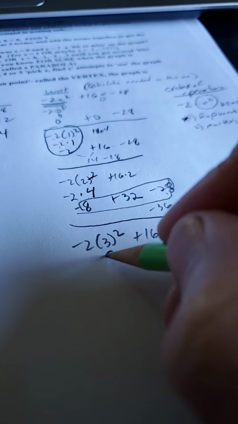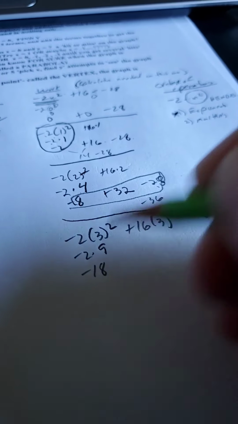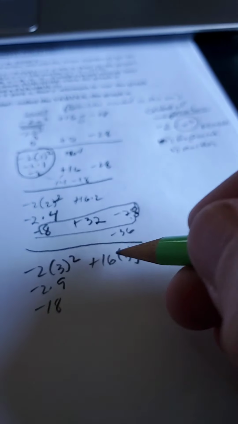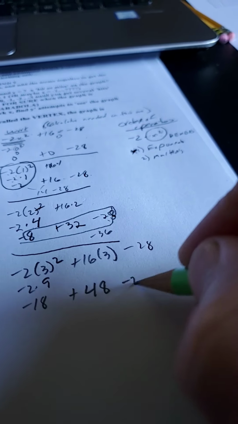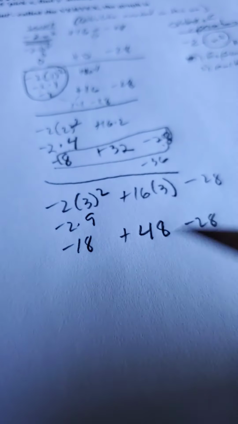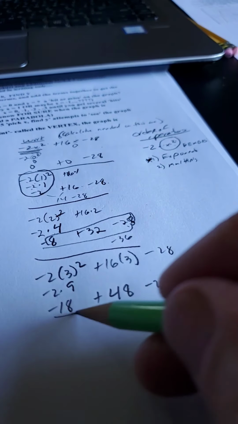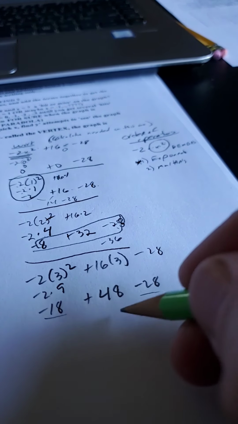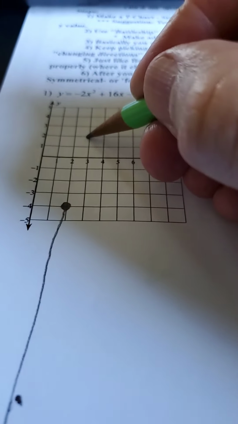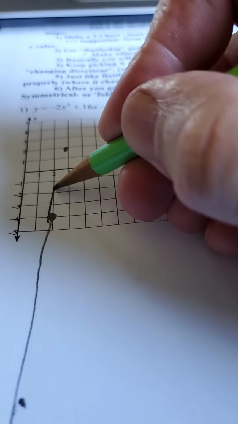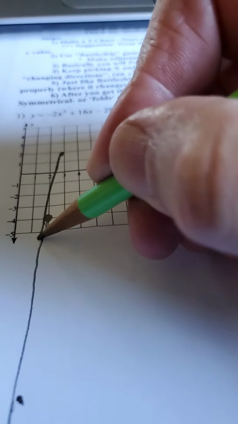Square first and get 9 times negative 2 is negative 18 for that term. 16 times 3 is 48 minus 28. Combine those and that's your y answer. Negative 18 and negative 28, that's negative 46. Plus 48 is positive 2. When x is 3, y is positive 2. Okay, so it's still coming up pretty steep, but it has not changed directions yet.